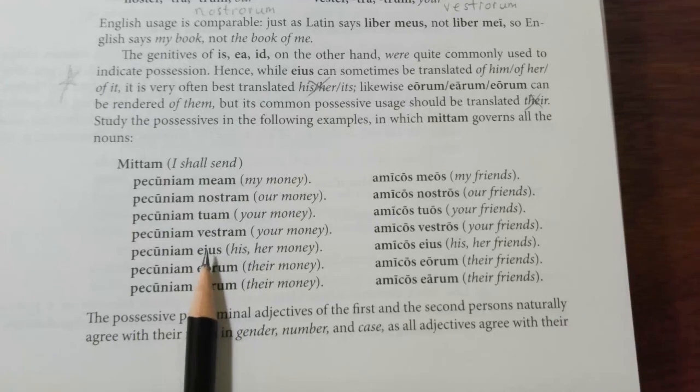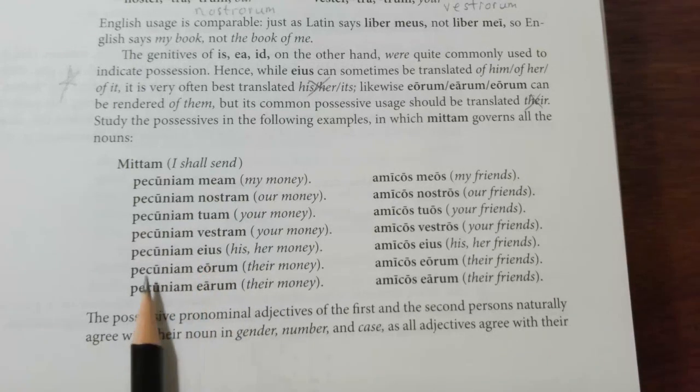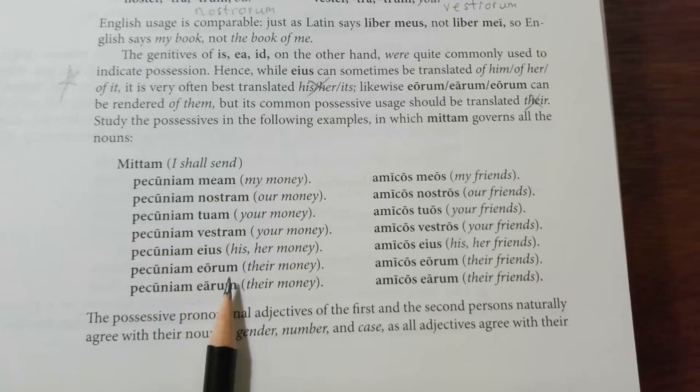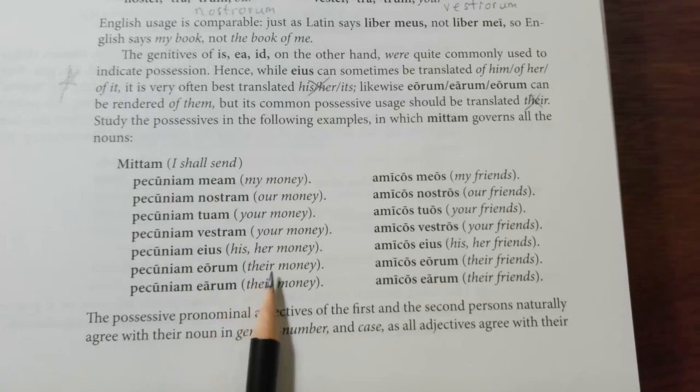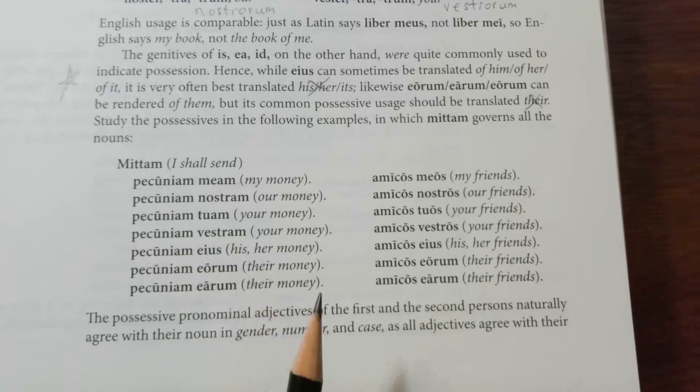Because eius, remember, is genitive singular, you can't tell the difference in the gender. Pecuniam eorum, of them, their money. All right, I think that makes sense.